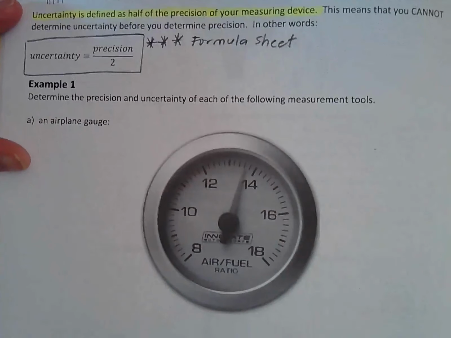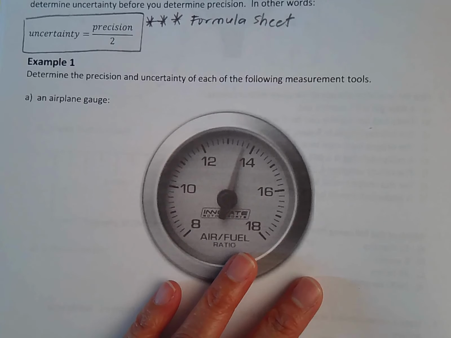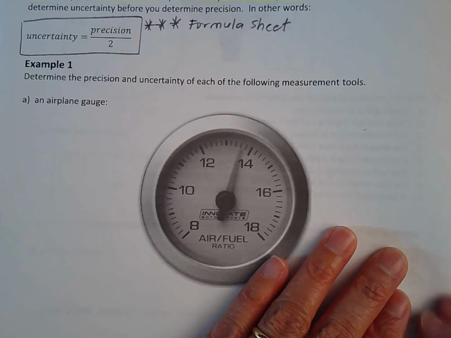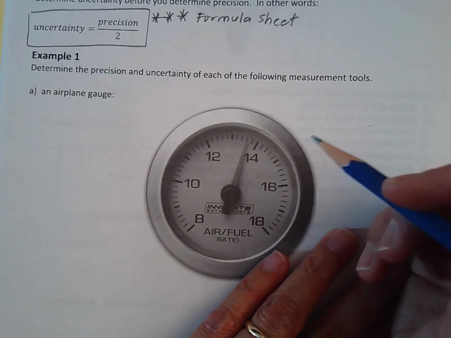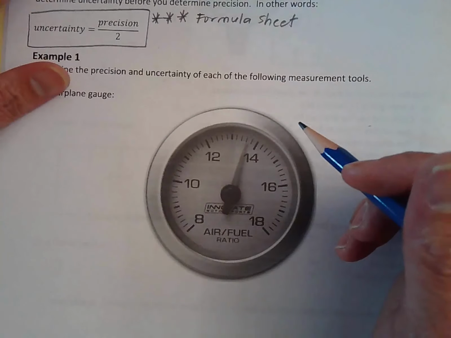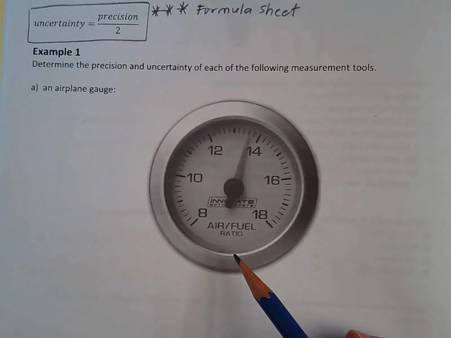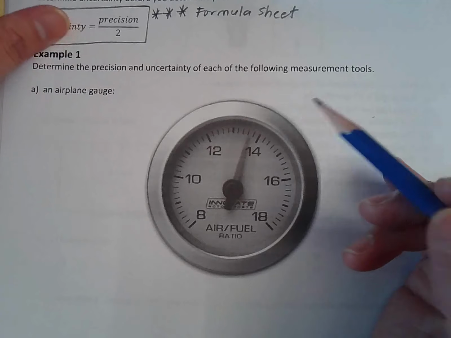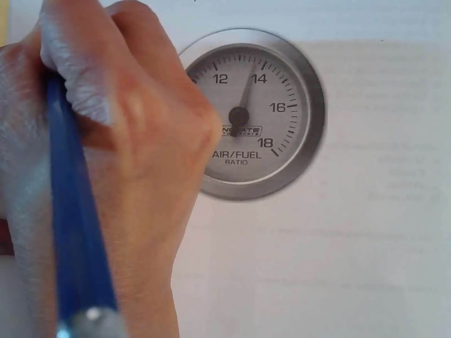Okay, now let's take a look at example 1. Determine the precision and uncertainty of each of the following measuring tools. This is an airplane gauge. Okay, I've never seen something like this before, right? But this is an airplane gauge, gauging the air-fuel ratio. I don't know what that is, but let's just see. To figure out the precision, start off with precision. We need to do the measurement.